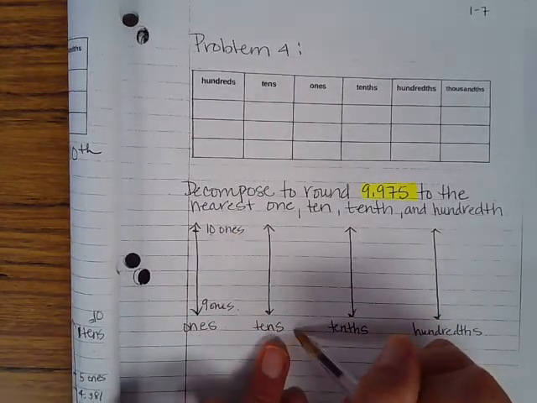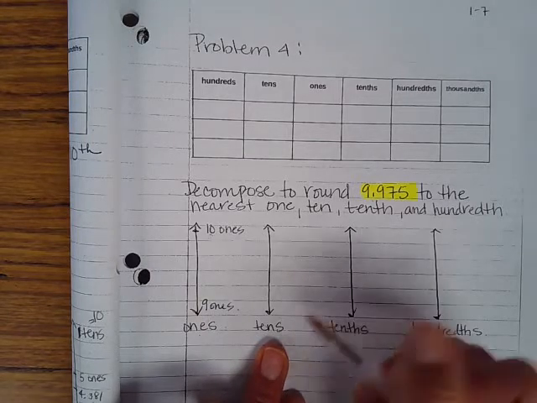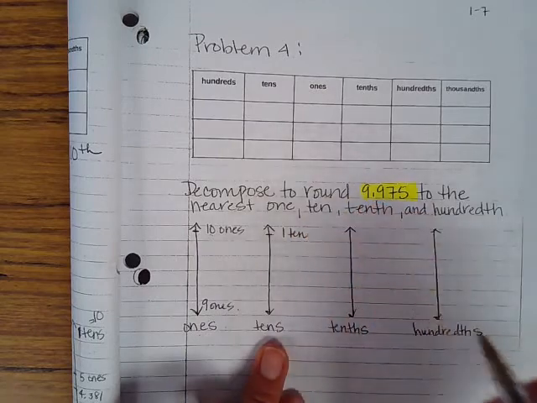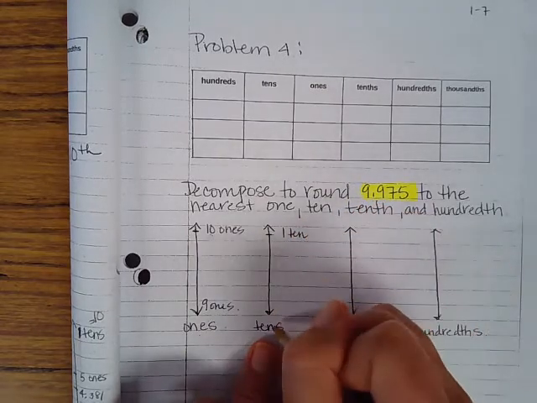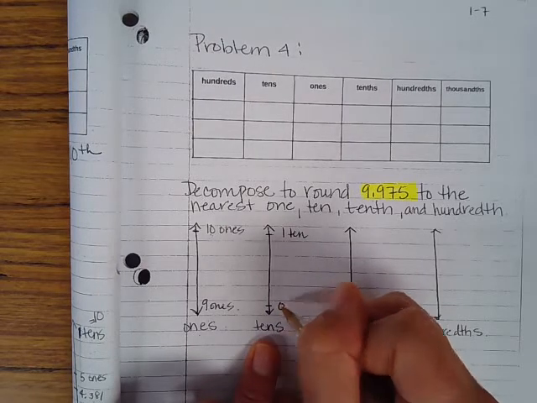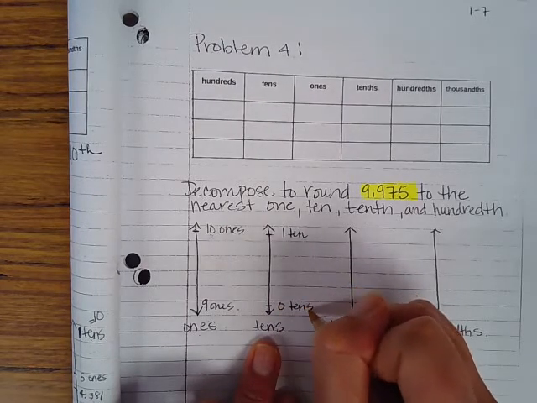Now, I'm only going to be thinking about tens right here. So I'm going to put 1 ten here. And then I'm rounding to the tens. So I'm going to put 0 tens here.